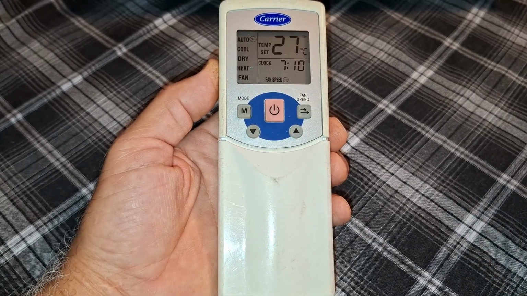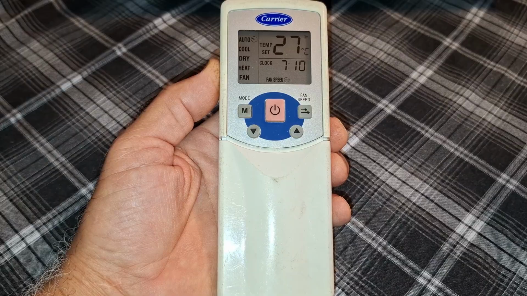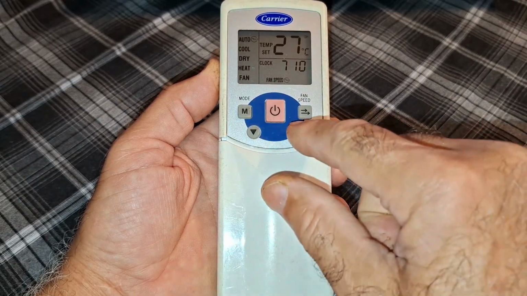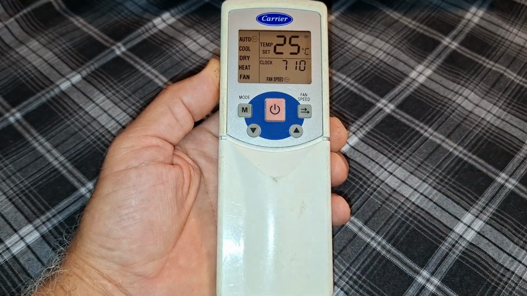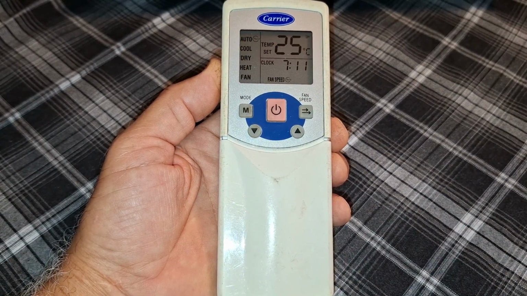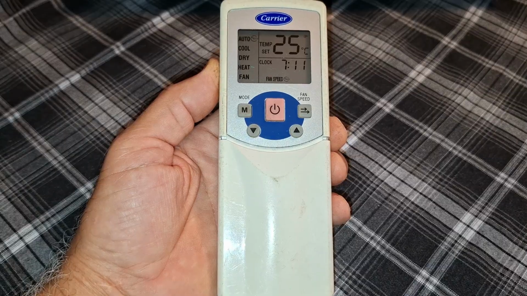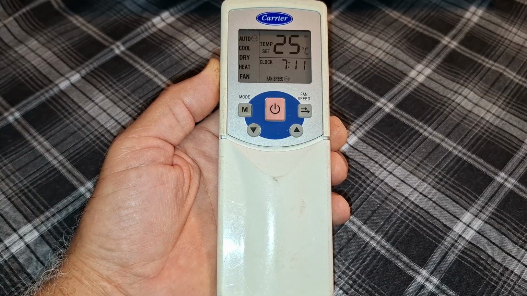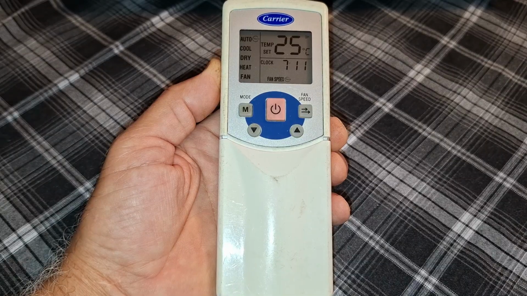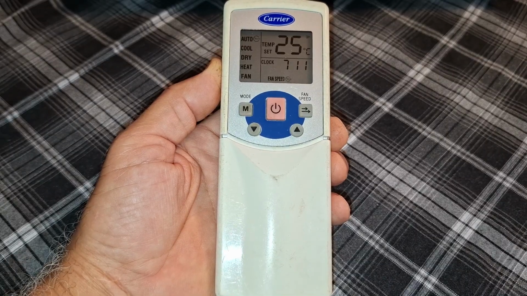For example, let's say we set the air conditioner temperature to 25 degrees Celsius in this mode. In this case, if the temperature in the room drops below this indicator, the air conditioner will operate in heating mode, and if it rises above it, it will operate in cooling mode.